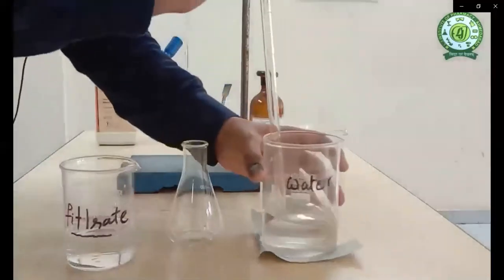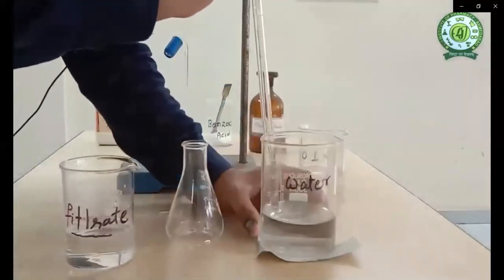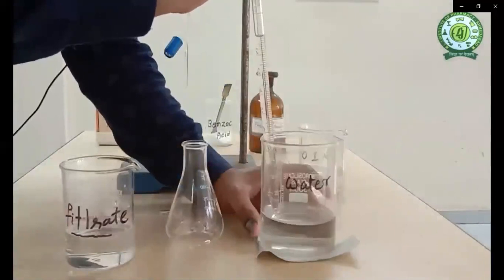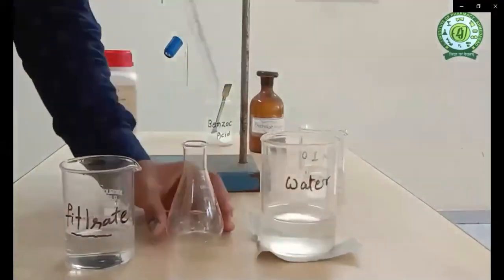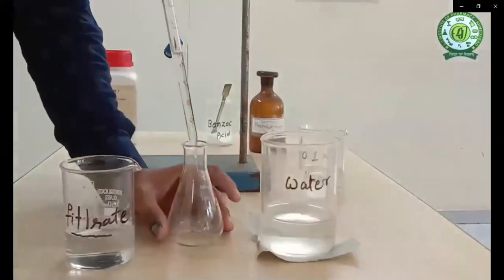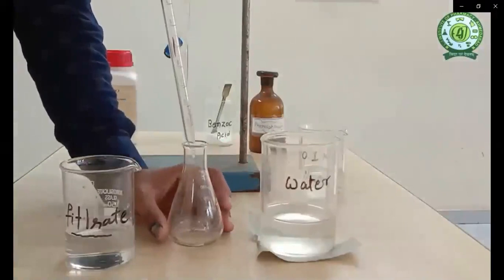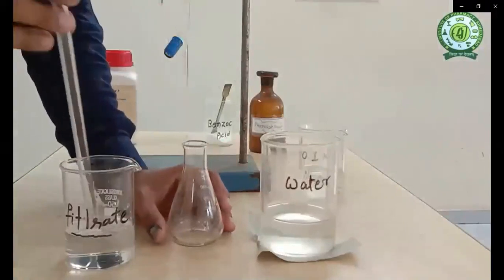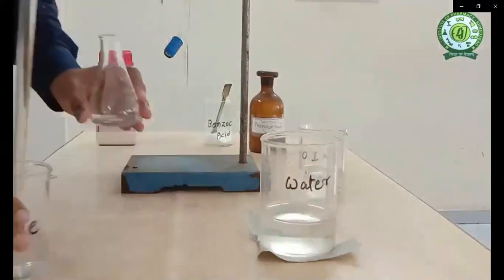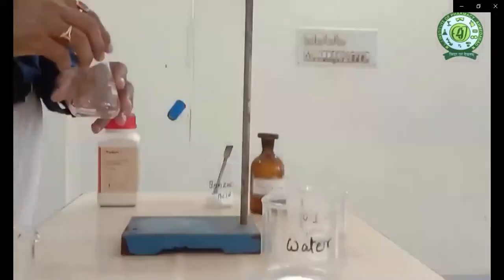Then we add 9 ml of distilled water into it so that it will form a 10 ml solution. So now our solution for titration is ready, that is 1 ml of filtrate and 9 ml of distilled water.